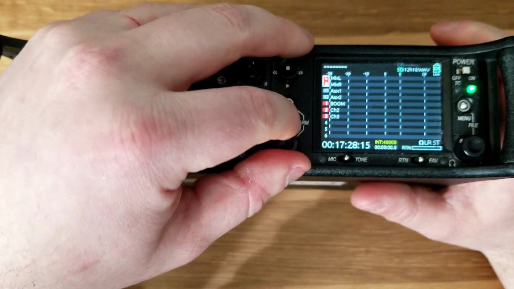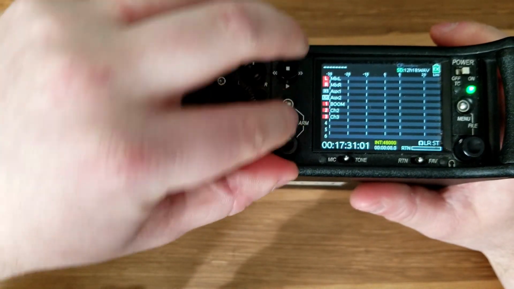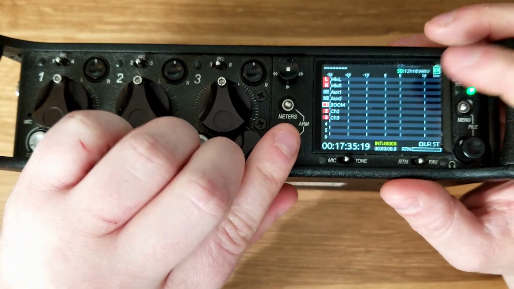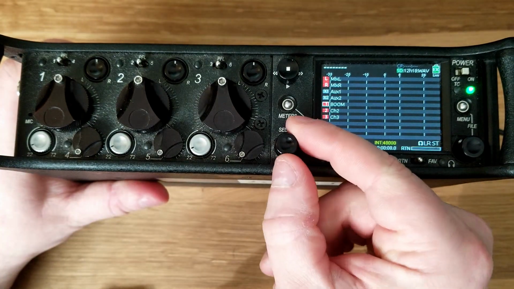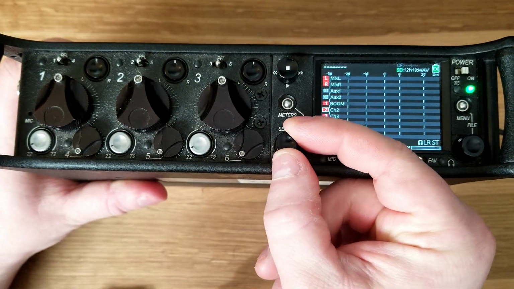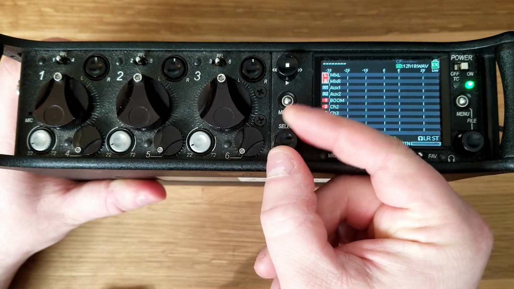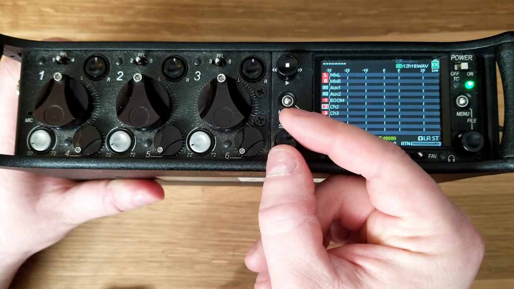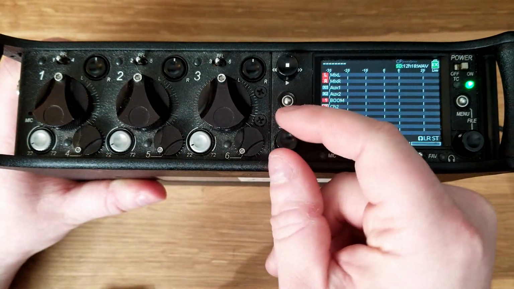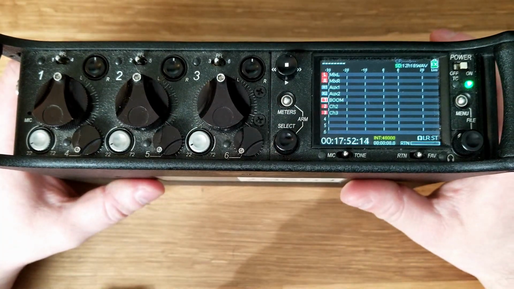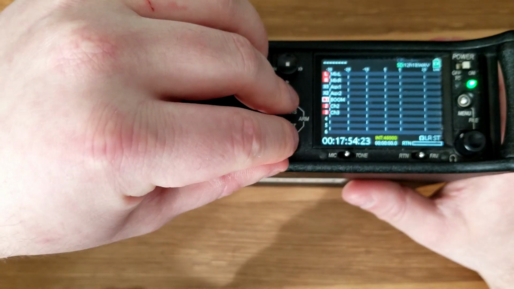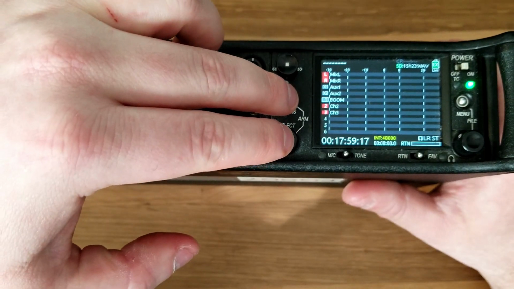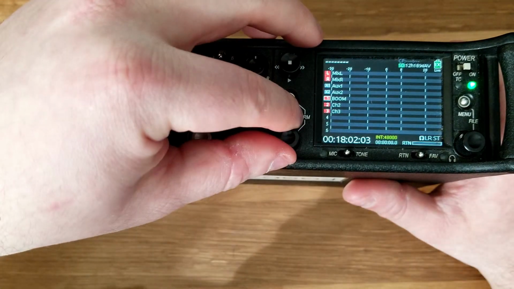And right here, this selector switch lets us select different tracks in our track count here. Mix left and right, that's your mix track. 1, 2, 3, those are your inputs, 1, 2, and 3. And we can actually arm or disarm these tracks depending on what we want to do. So if I press both these buttons at the same time, it'll disarm that track or arm it. If it's red, it's armed and it's being recorded.